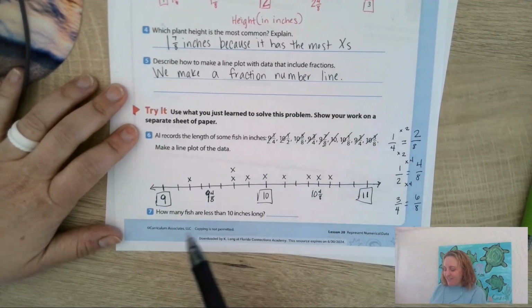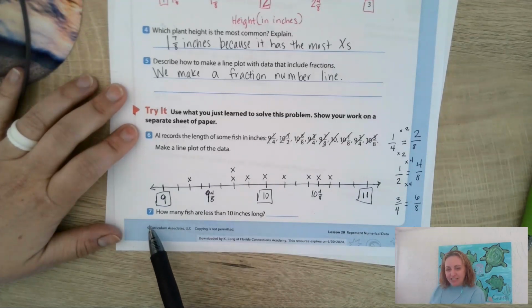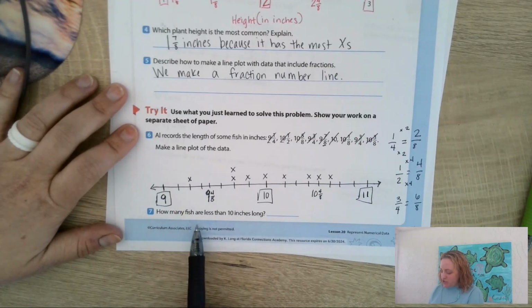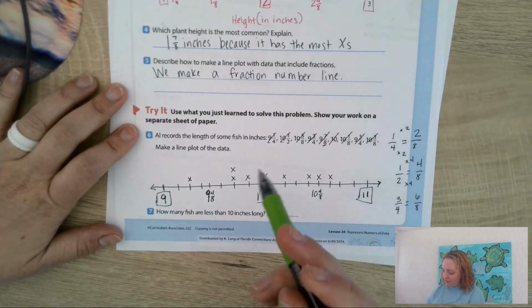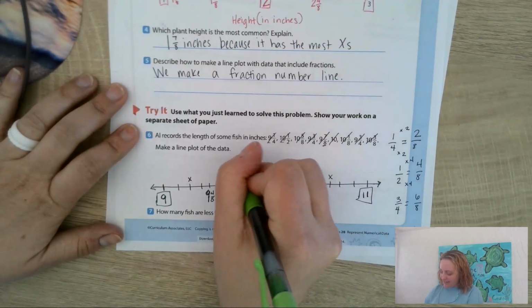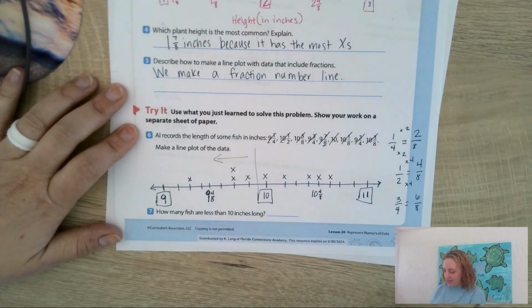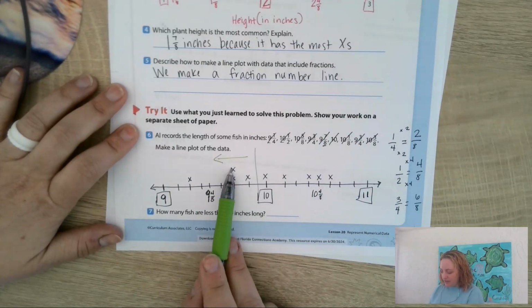Okay, now we can even use our line plot because it's finished to answer a question. How many fish are less than 10 inches long? That's everybody that's on that side of 10. Okay, how many are there? 1, 2, 3, 4.